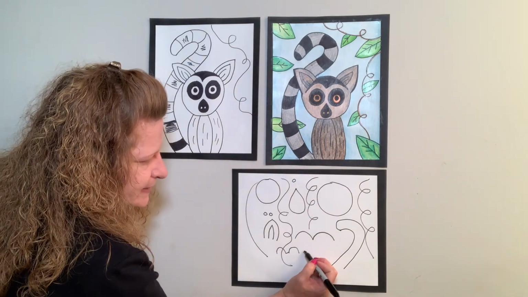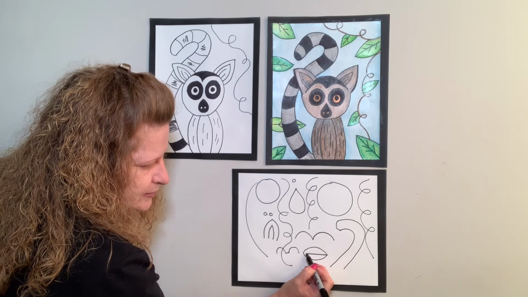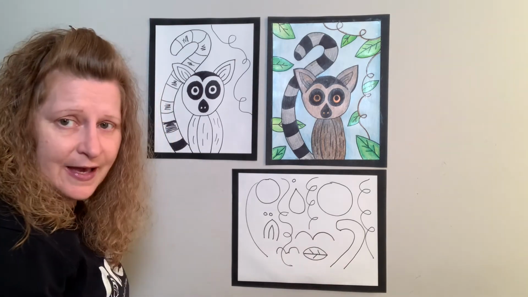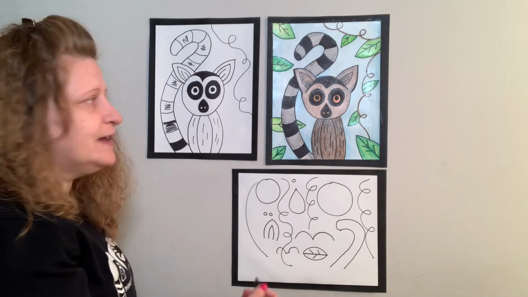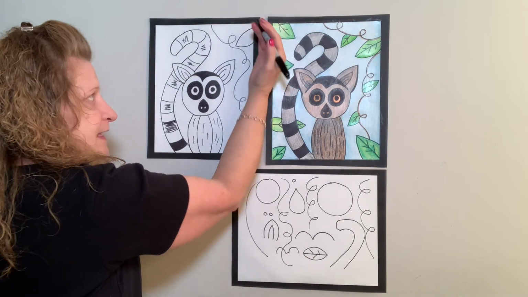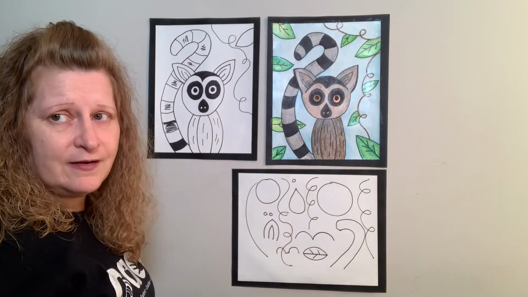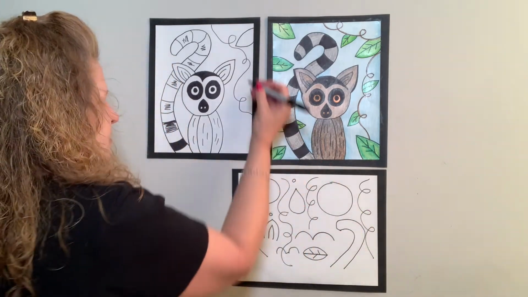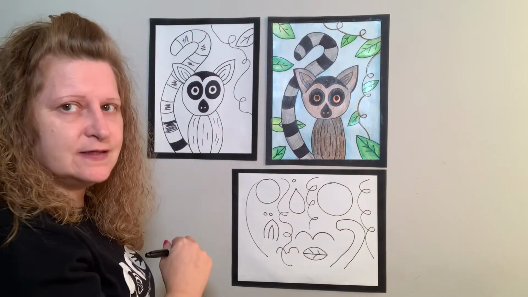Now leaves are simply a curved line with another curved line. And you could draw a straight line in the middle with some little dashed lines, and that would make a leaf. You can put leaves anywhere on your picture that you would like. I think I'm going to put a leaf right here. Now, if your leaf is going off the edge of your paper, that is okay, because in art, a lot of times we actually like to see things kind of cut off the edge of the paper. That way, it makes the picture look like it is full.